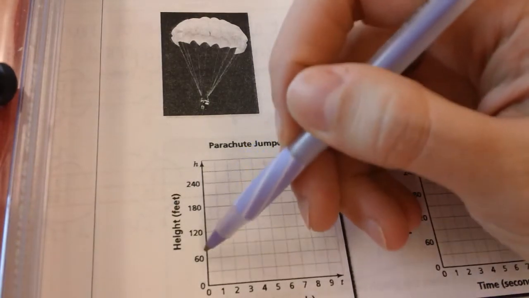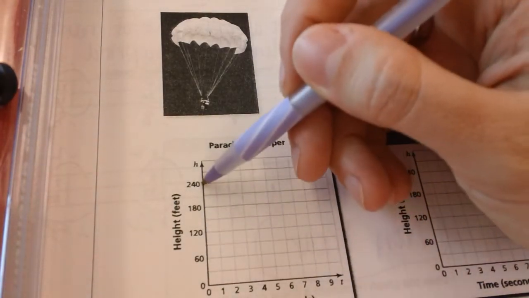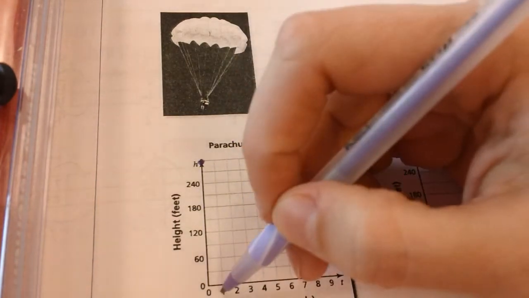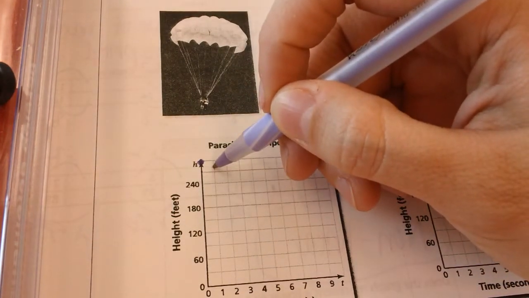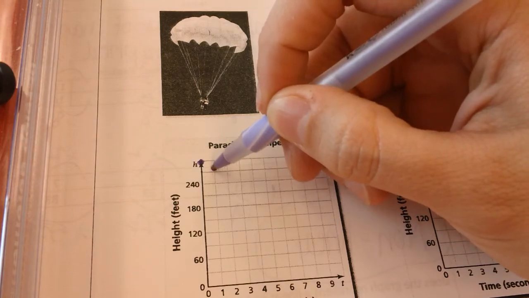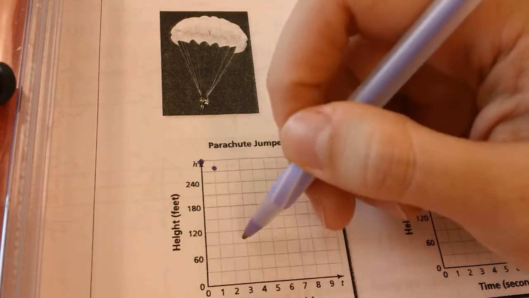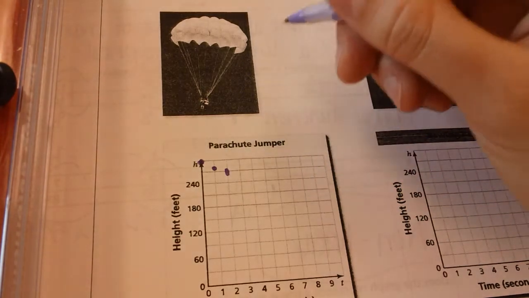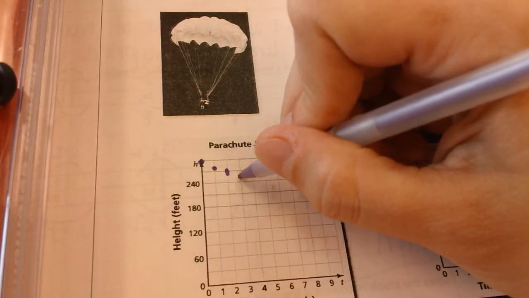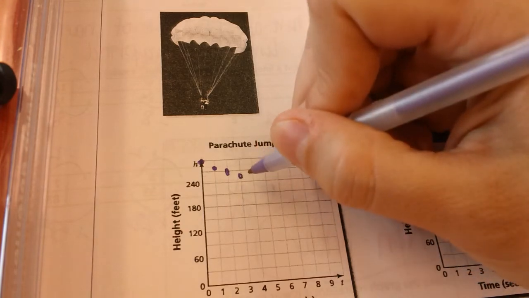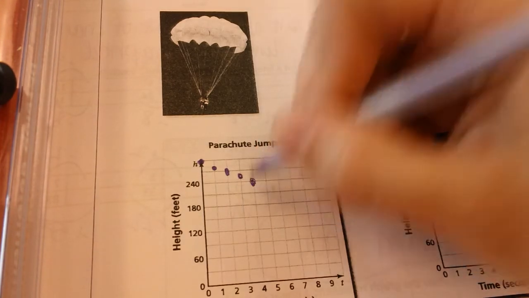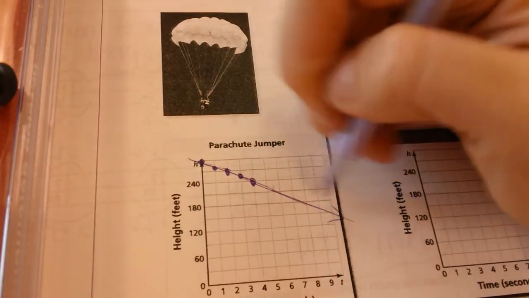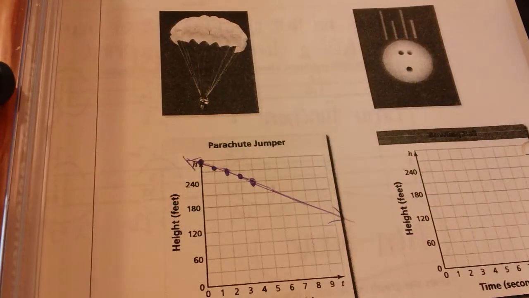So 0, 300, and these are going up by 30s, so this would be 270, 300. 1, 285, 2, 270, 3, 255, 4, 240. So this graph is going to look like that.